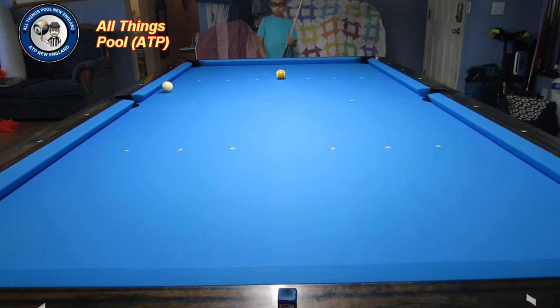Set up your camera at the end of the table. Take a look at your alignment here. We see Ezra's elbow, his head, his bridge hand, and his grip hand, all on the same shot line, so the cue stick is following his eyes, and the cue stick is right on that shot line, just driving that cue ball in a straight line. That's what we're looking to do.